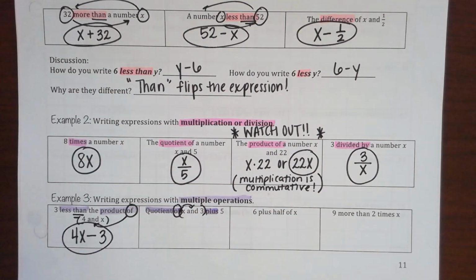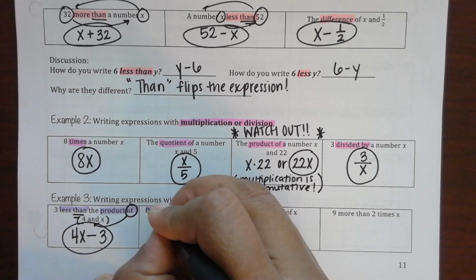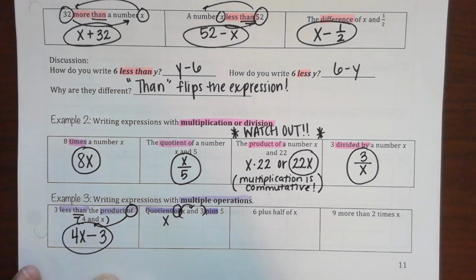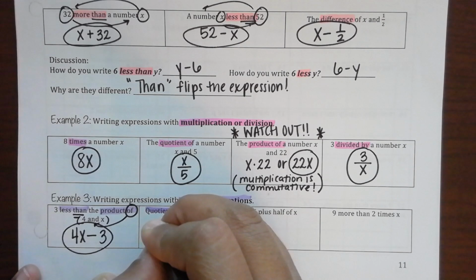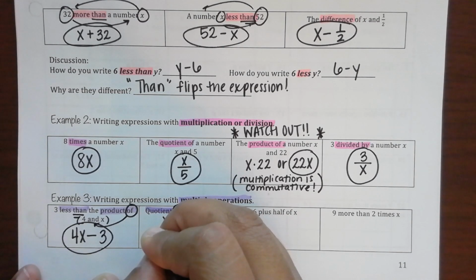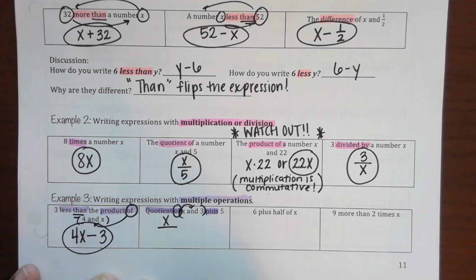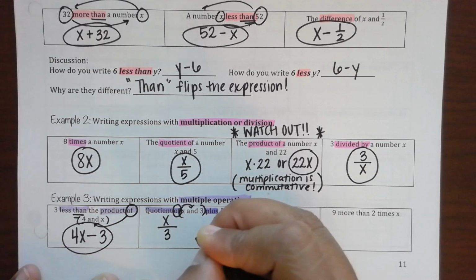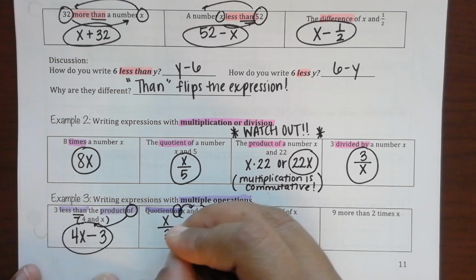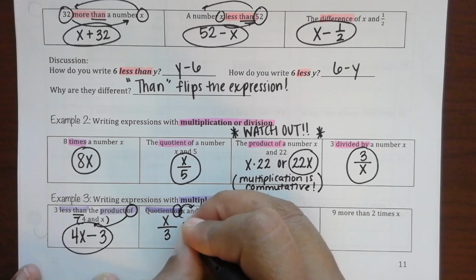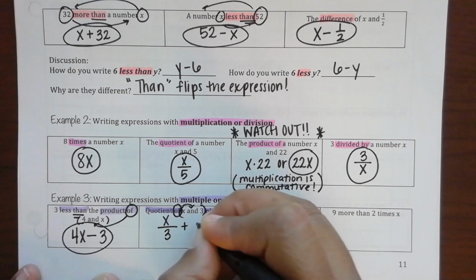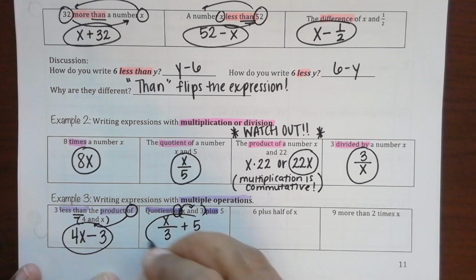Not quite. Quotient means what operation? Division, right? It's dividing. So what would need to go first? X. Then. X and then division bar. What goes underneath it? 3. So that's the quotient of that piece. So what needs to come after this? What are we missing? Plus. So that's addition, 5. And that's how you translate it.